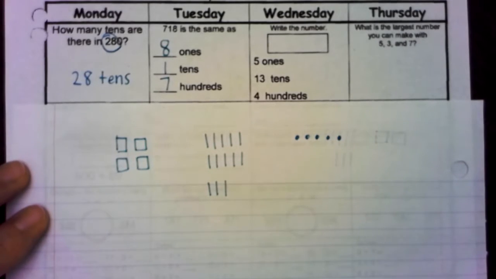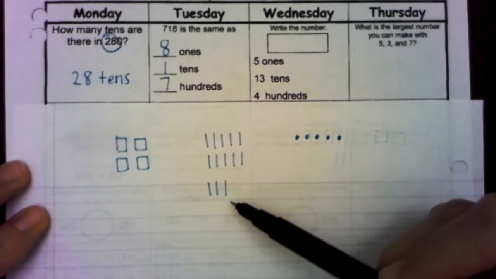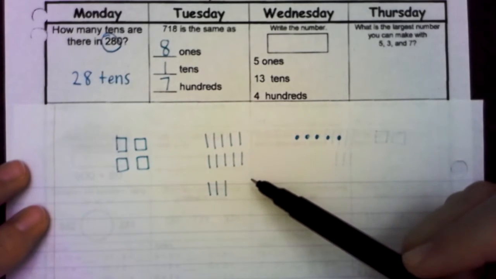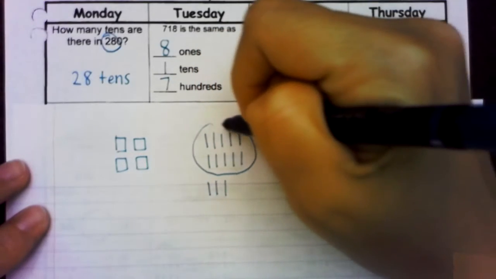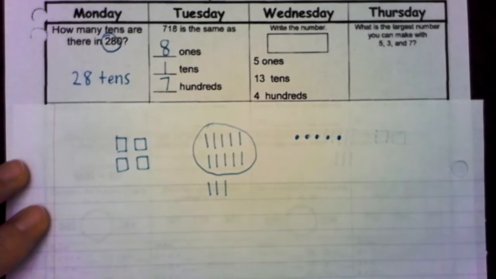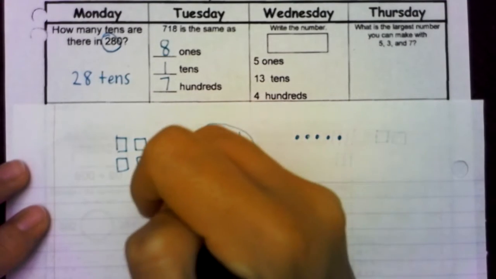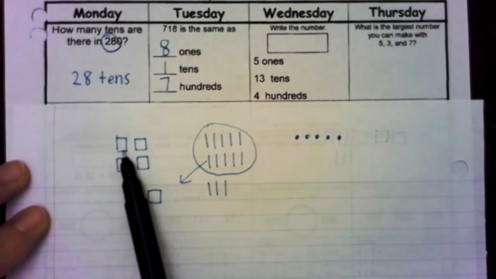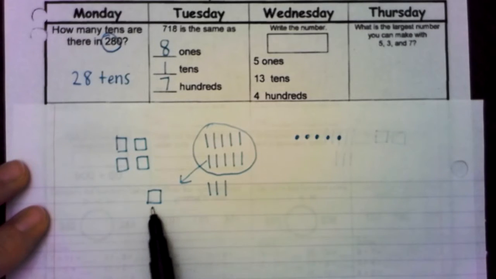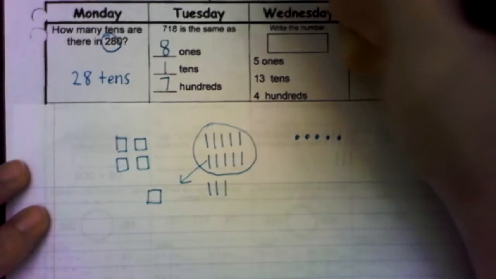Okay, but I have to remember something in math. I know that 10 tens makes 100. So if I have 13 tens, I know that I have 10 tens inside that number. Here are those 10 tens. And 10 tens I can exchange for 100. So now I've made that exchange. So now I have a total of 1, 2, 3, 4, 5 hundreds. Let me go ahead and write that down.